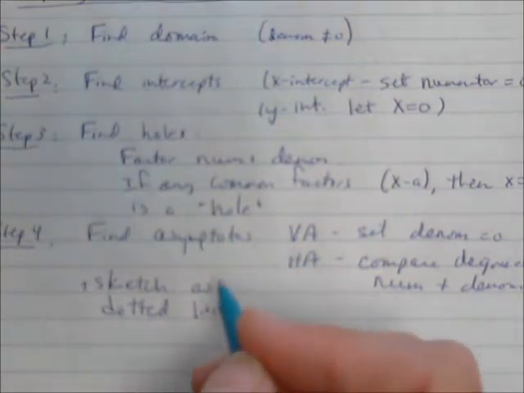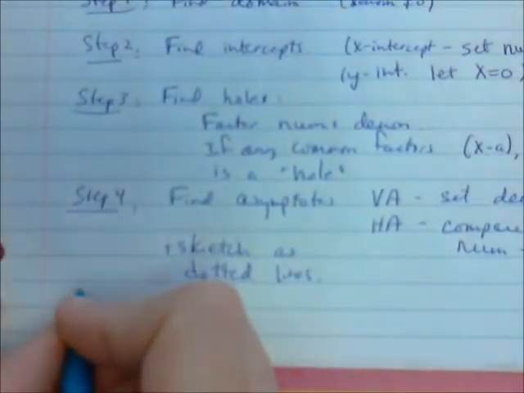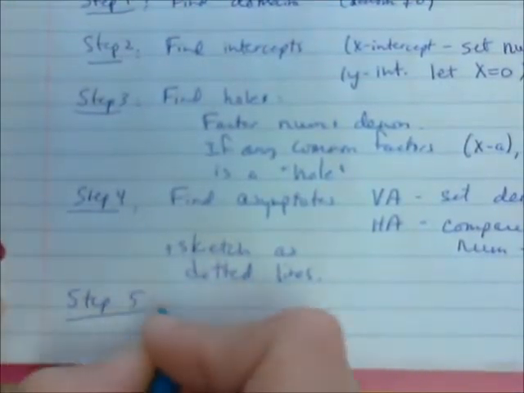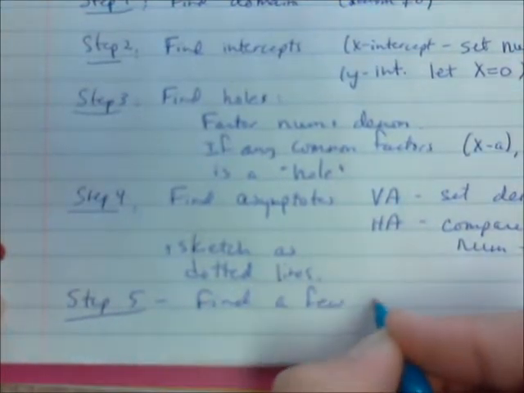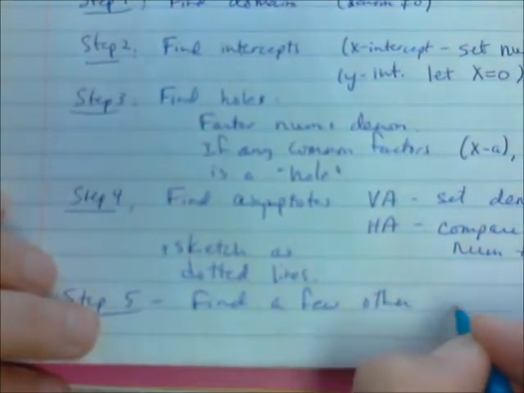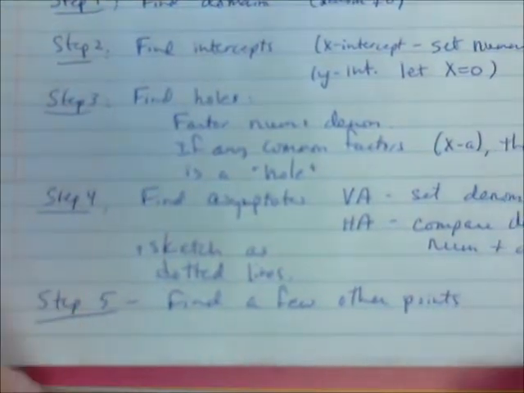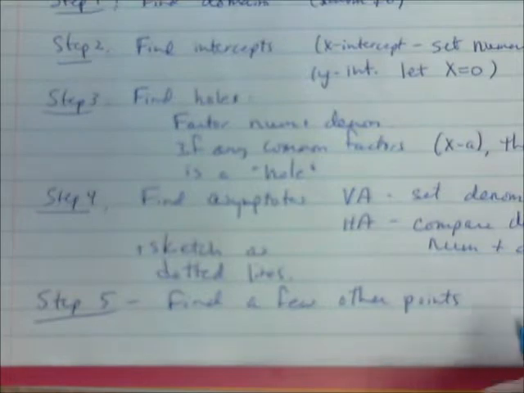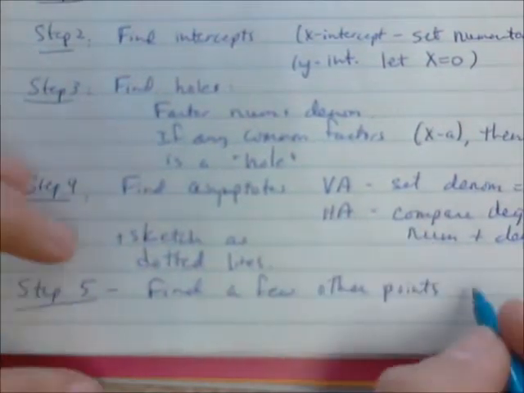And then you're going to find a couple of additional points on the graph in step 5. Find a few other points. And I'd like you to get the x values or the points just to the left and to the right of any vertical asymptotes that you found in step 4.